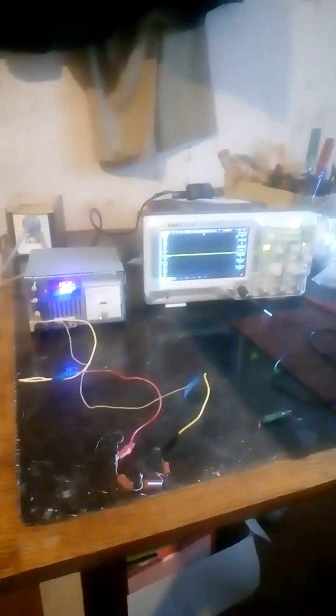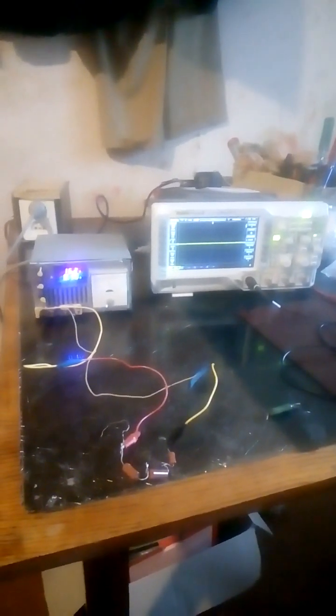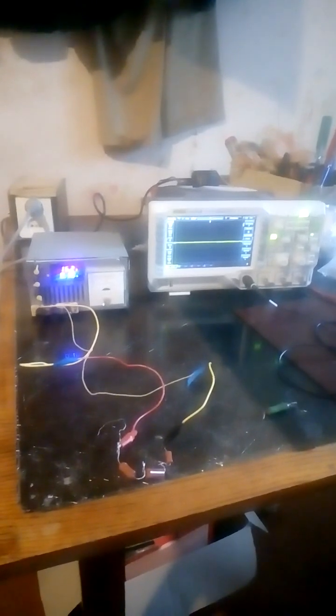Hello guys, today I'm going to review my measurement of ripples on the self-made bench power supply.